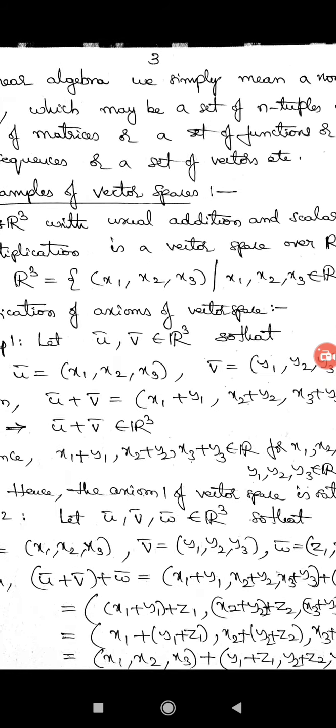All these 3 elements are from the set R by the definition of R3. Therefore, these elements are in the set capital R, and we know that the set capital R is associative under addition, and hence I can write each element in this ordered triad as x1 plus y1 plus z1 comma x2 plus y2 plus z2 comma x3 plus y3 plus z3.